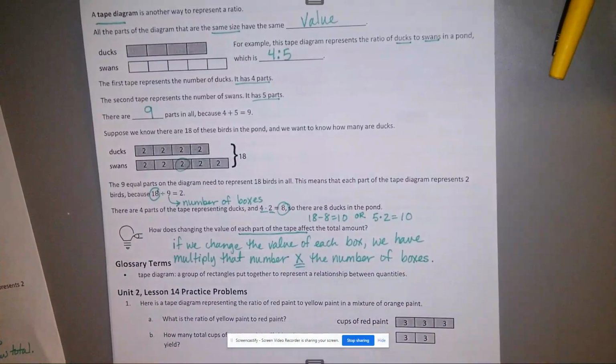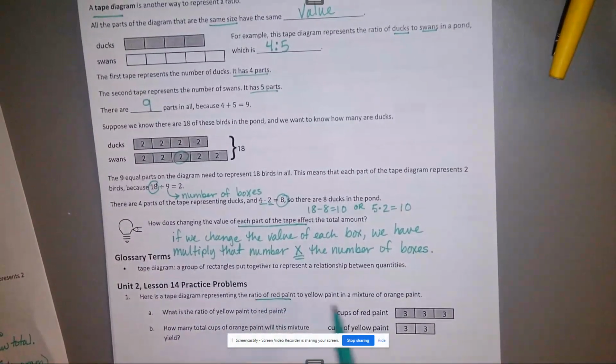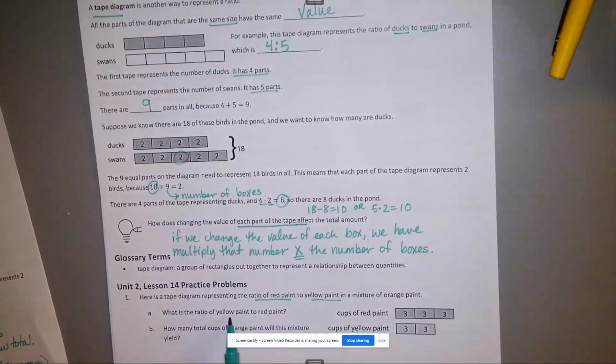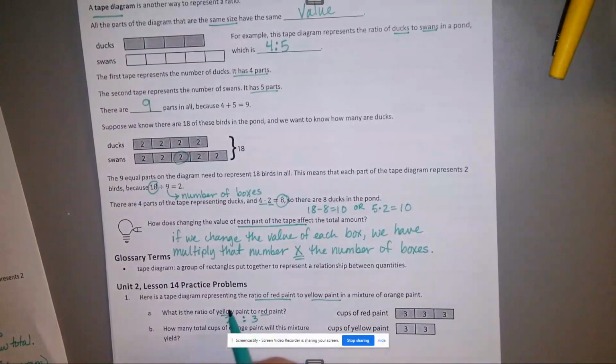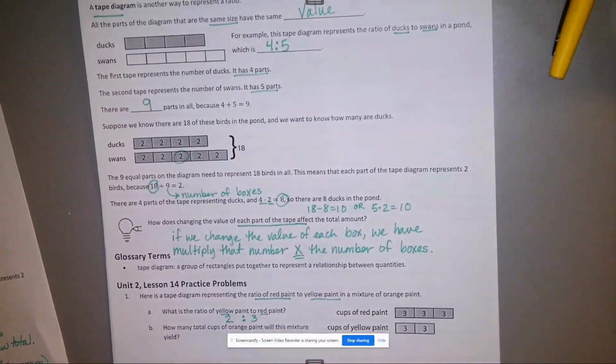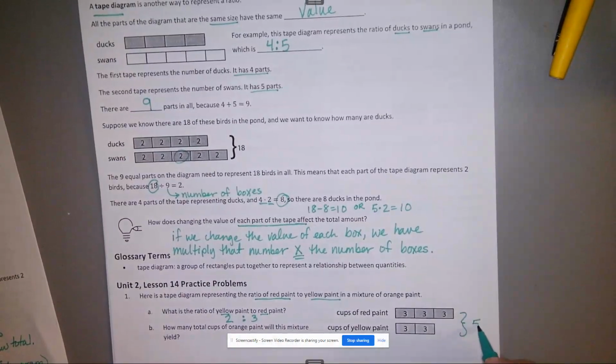All right, let's practice what we're talking about. Here is our ratio of red paint to yellow paint, making orange. What is our ratio? Well, how many yellows, how many reds? 2 yellows to 3 reds, because it's always important the order of the words. How many total cups of orange paint? 1, 2, 3, 1, 2, 3, 4, 5. So we have a total of 5 boxes.